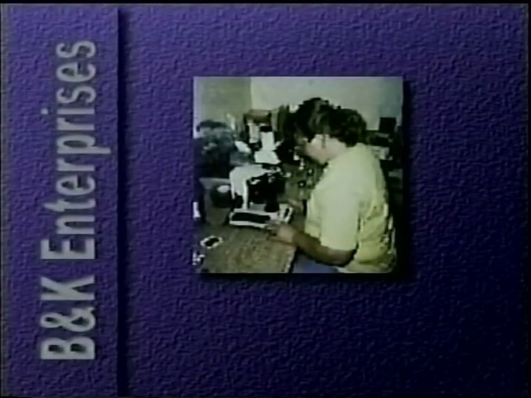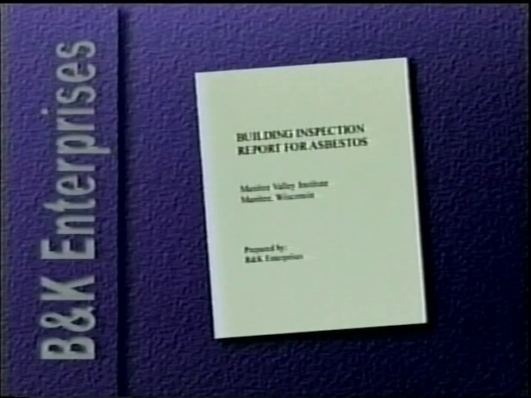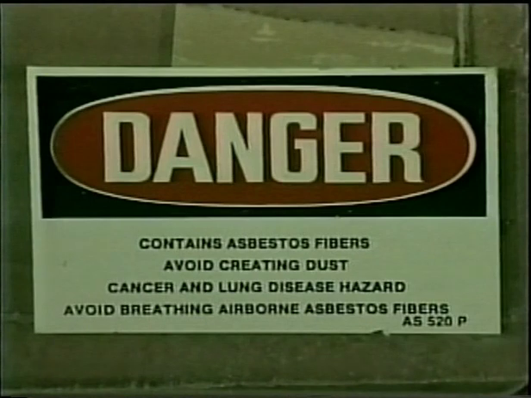Once the results are in, the inspector will then issue a report to the building owner, informing him what materials had asbestos in them. It is then up to the owner to decide what to do with them. OSHA requires that they be labeled. The owner may also elect to have them removed or encapsulated.